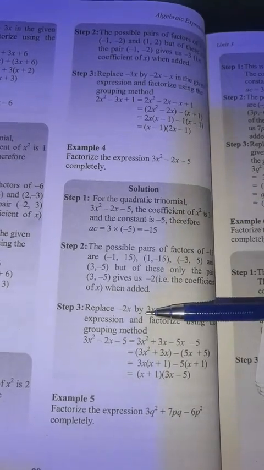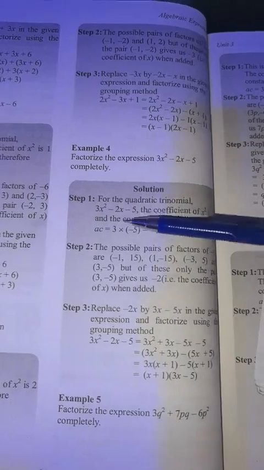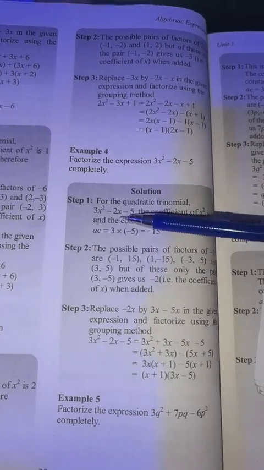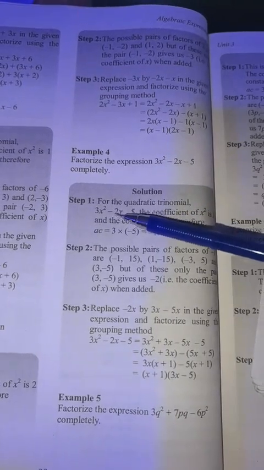So what you have to do and understand is you have to be very smart about the factors, because looking for the factors of a product or the constant C is not enough. You have to go the next step by looking at which of the factors, when you add or subtract, that's the condition, give us the coefficient of B. And B, we said, is the second term. So it's the coefficient of x that we are talking about.